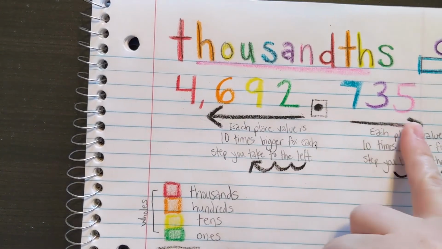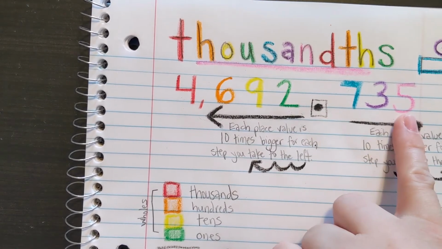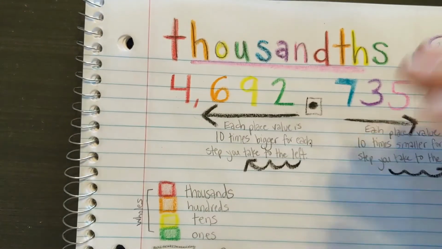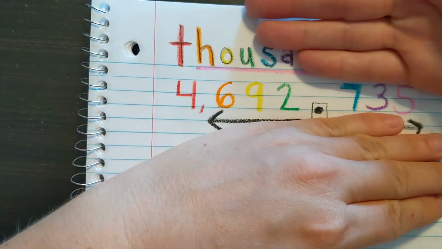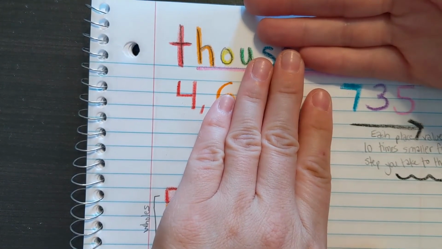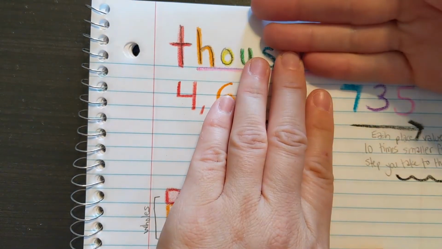So I want you to look at it. Don't be confused and don't just say the digits. You just look at what that number would look like. For example, if the decimal wasn't even there, what number would you say that that is? You would just say 735. So you just say the number you see.